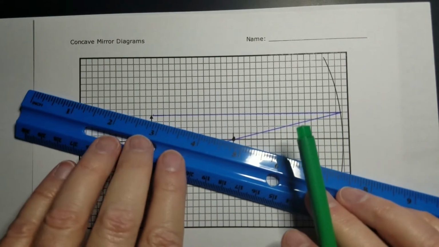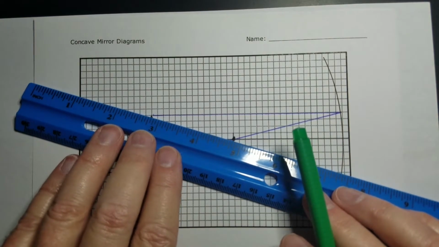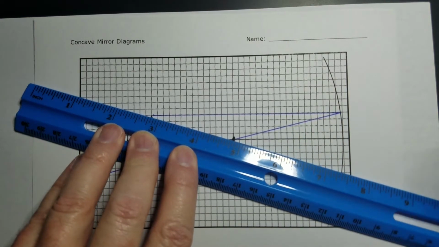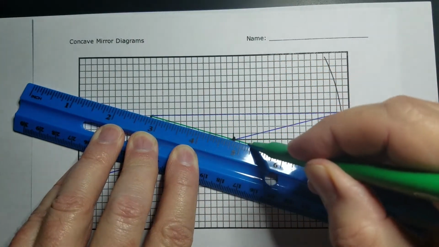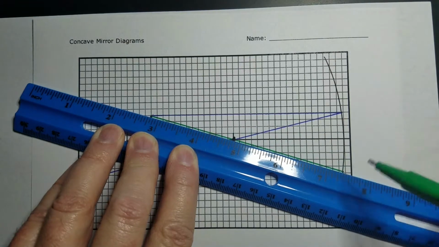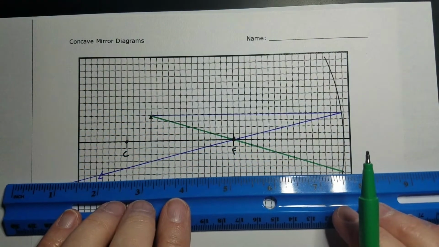Okay. And then now focal point parallel. So line up the top of the object with the focal point. Draw a line from the top of the object through the focal point till it hits the mirror, and then it reflects parallel.